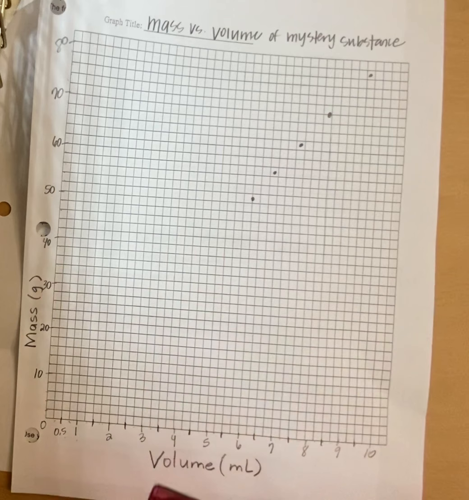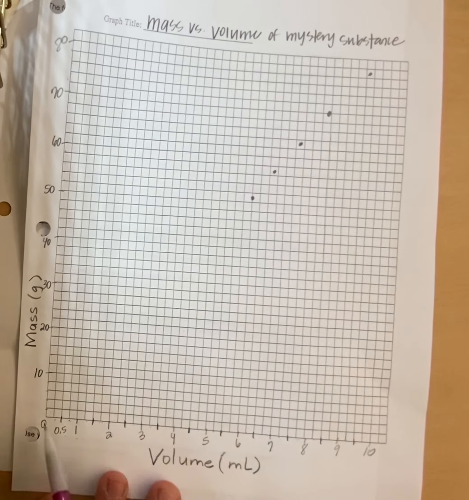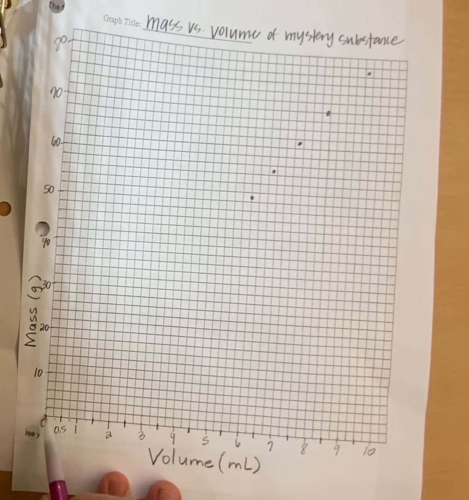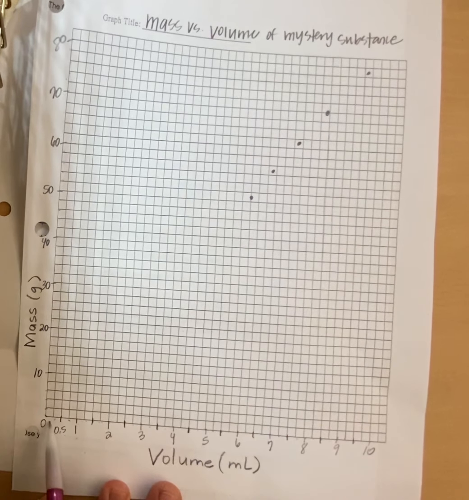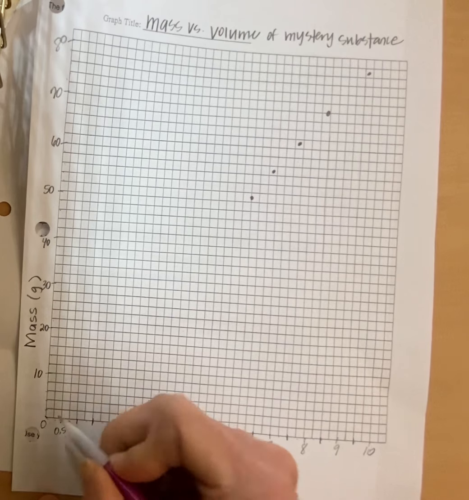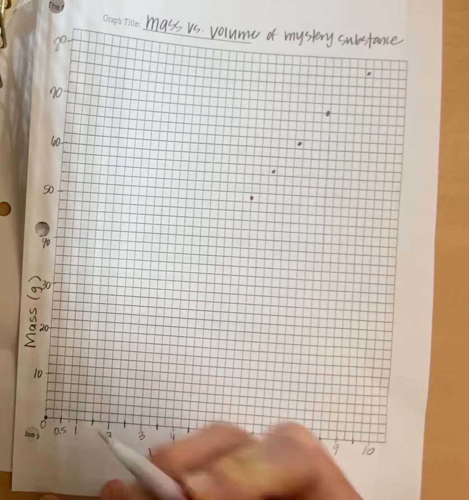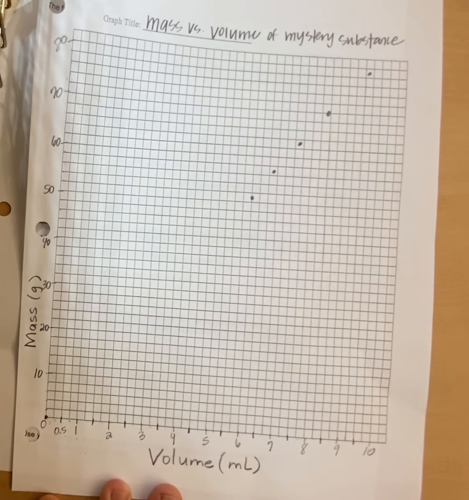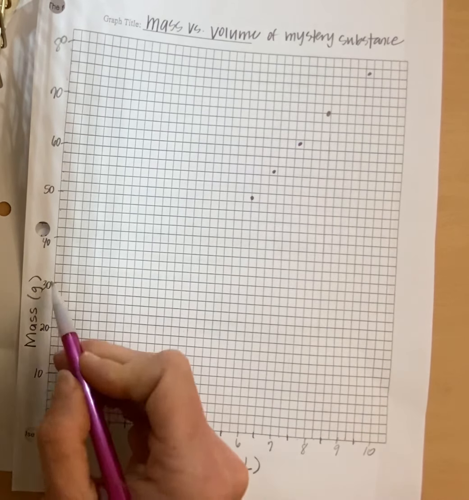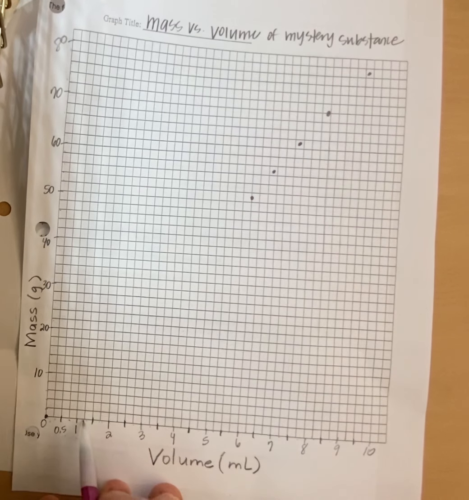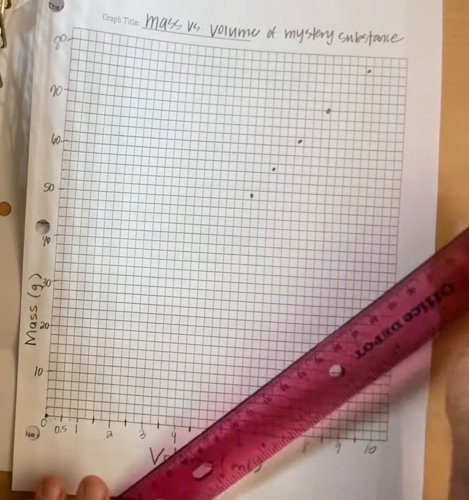In this case, if I have 0 grams of matter, then it will take up 0 milliliters of space. So if I have nothing, it's not going to take up any space. So it is appropriate for my line of best fit, my data, to go through 0, 0. Some data, it doesn't make sense for it to go through 0, 0, but in this case it does, because like I said, it makes sense that if I have no mass, then I will also have no volume. So I'm going to start my line through 0, 0.